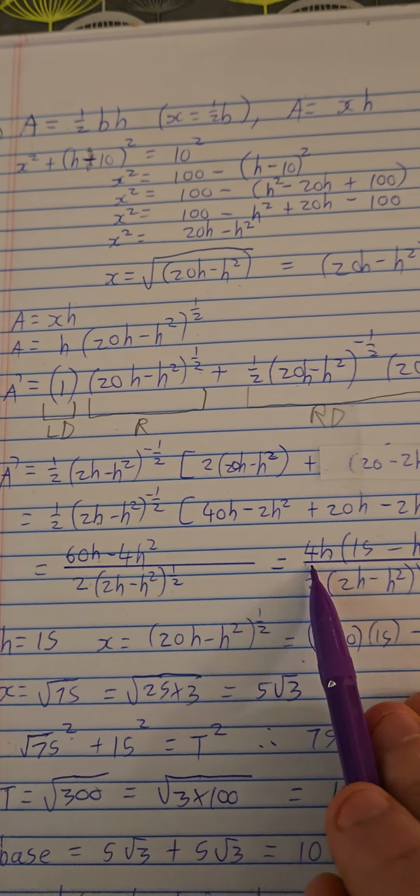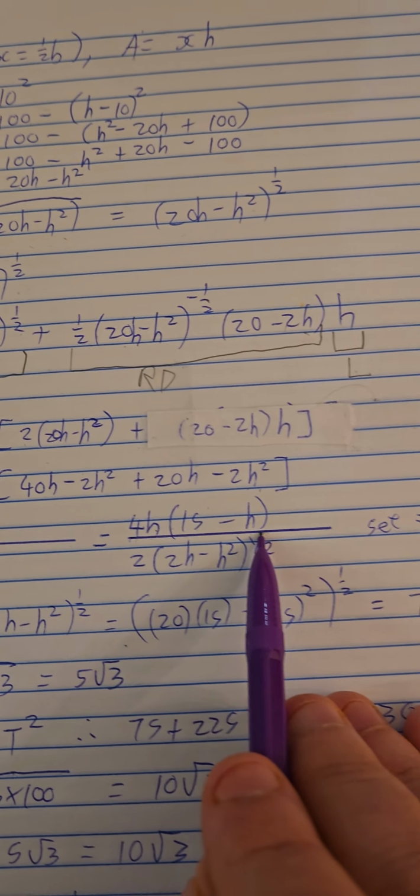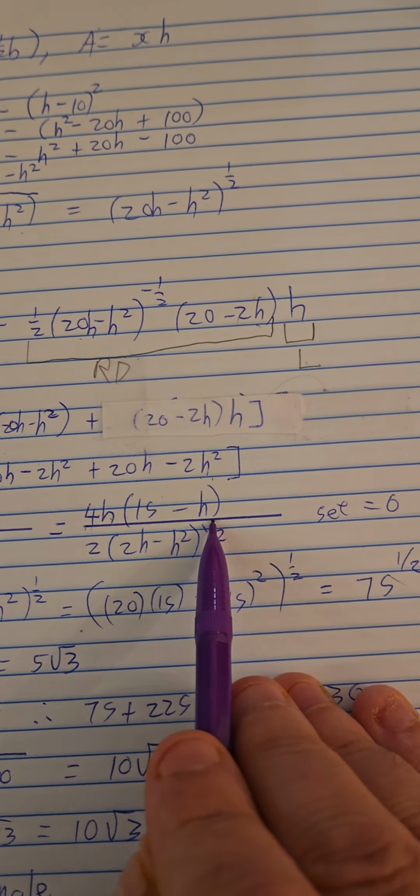The other answer clearly is if h equals 15. So we've already just solved for h. And once we have h, we can now solve for x, because we said earlier there's an equation that relates x and h. So I can take that h equals 15 and plug it in. Over here, there we go.